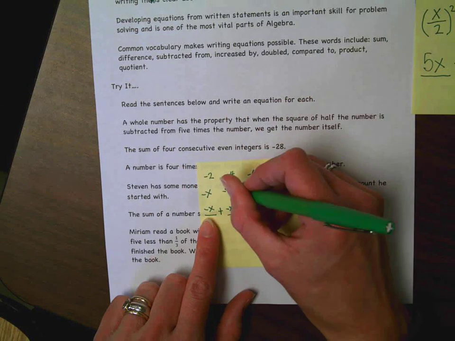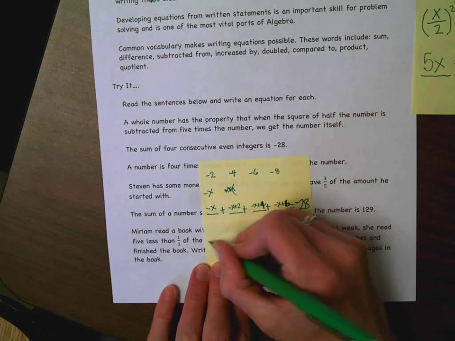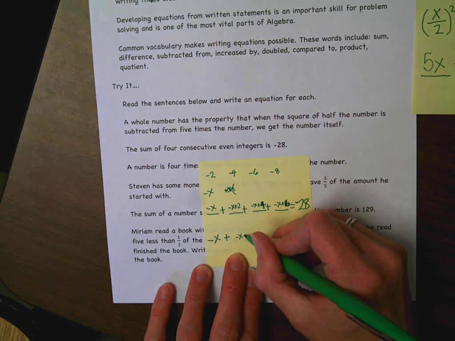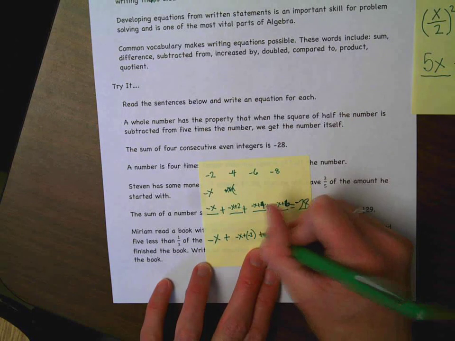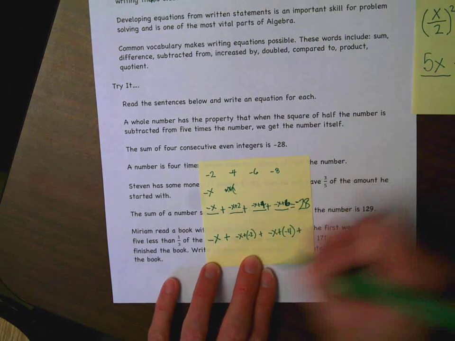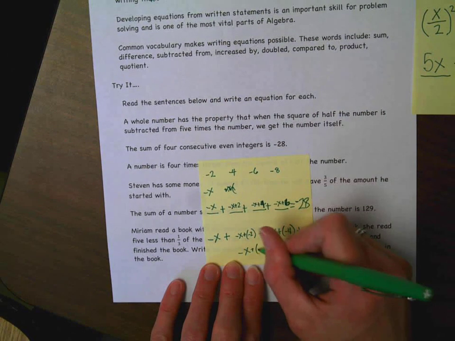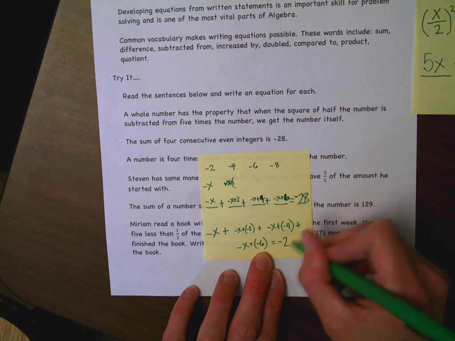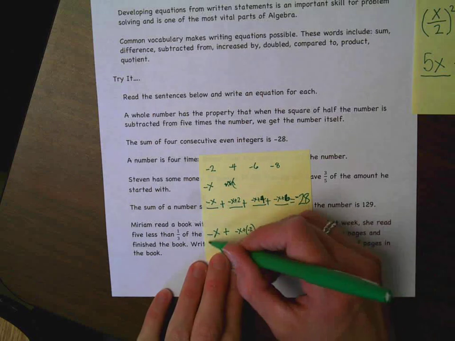So we have negative x plus a negative x. Hold on, let me do it down here. A negative x plus a negative x plus a negative 2. Yeah, okay. Then this one would have to be a negative x plus a negative 4. And then this one would have to be a negative x, because remember, negative x is always the same, plus a negative 6. Yeah, so I think that's what it would be, and then it all equals negative 28. And the reason why they have to be negatives is because 28 is negative, and you're adding.